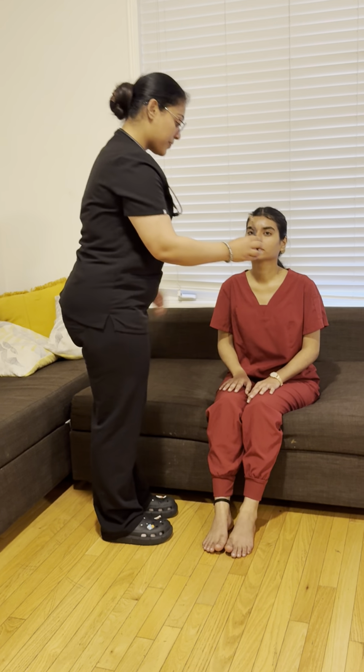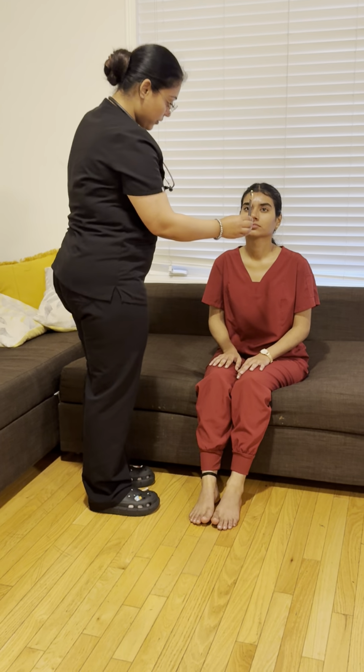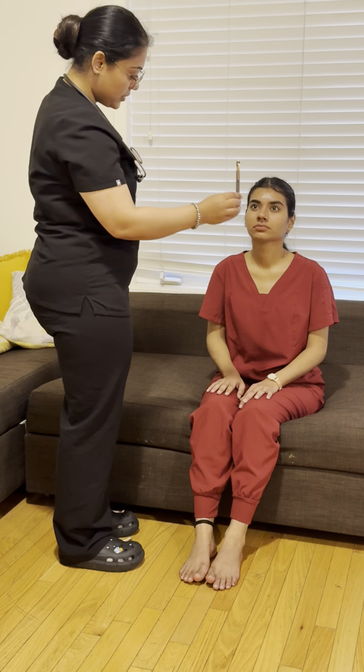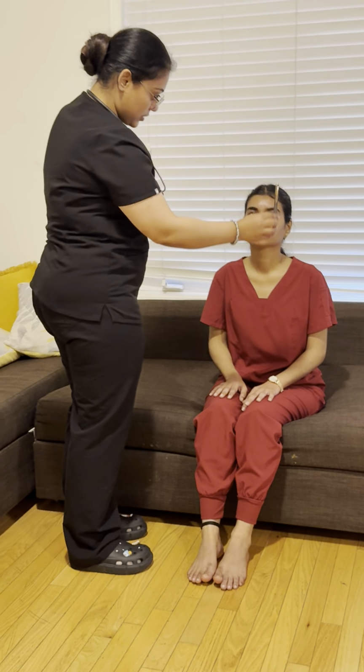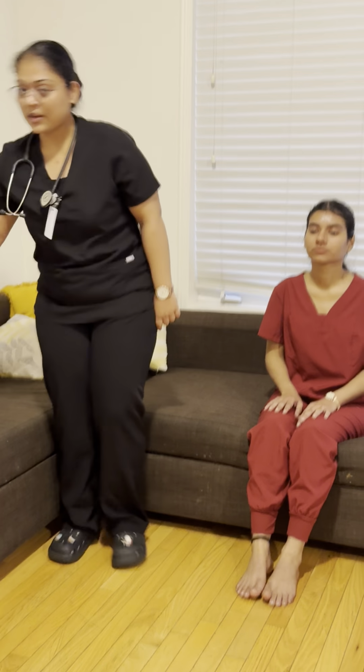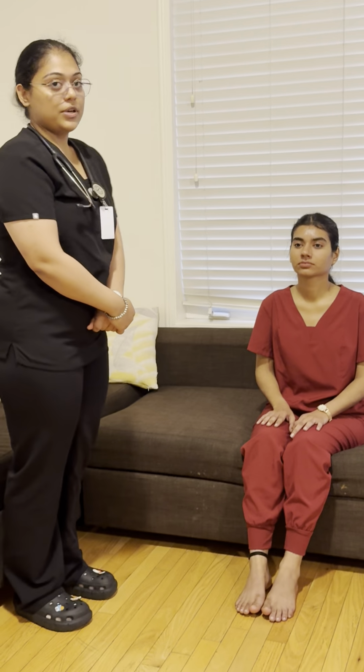Okay, please look at the tip of the pen as I'm moving forward. Follow the pen. Do not blink. Do not move your neck. Okay, so the pupils are round, equal, reactive to light and accommodation, and bilaterally accommodated.